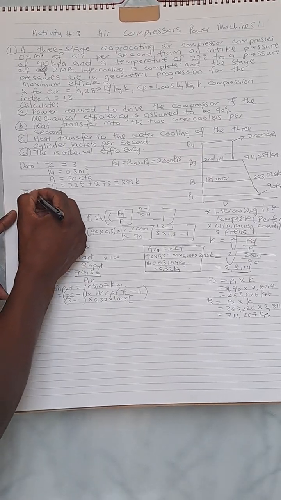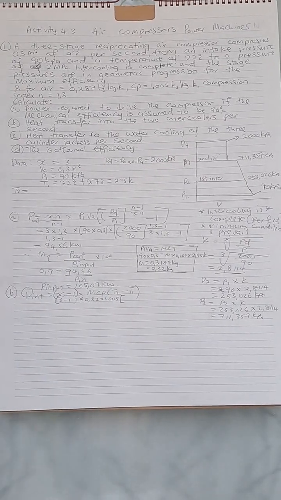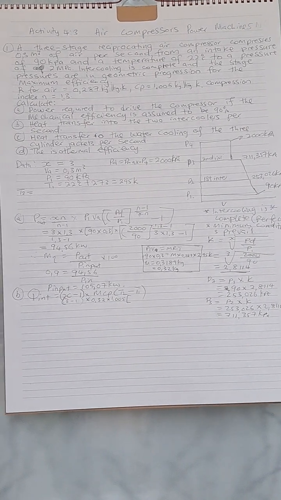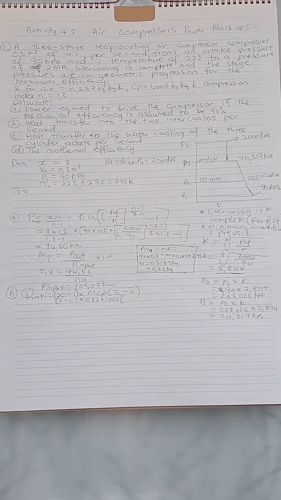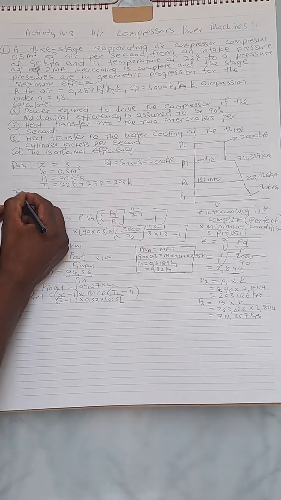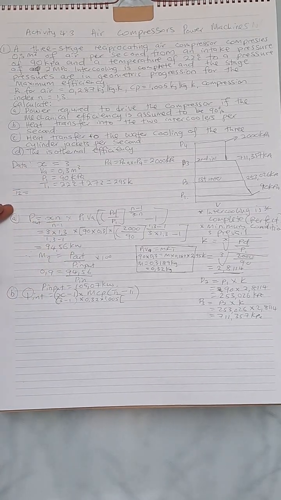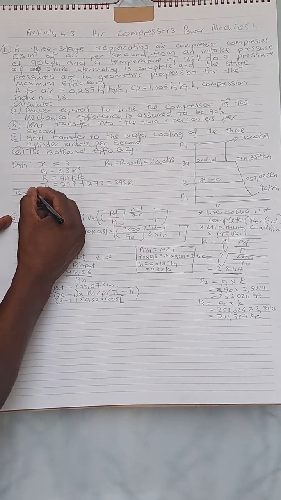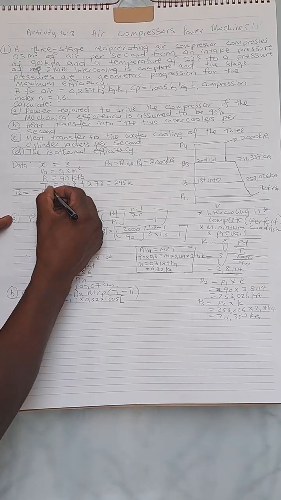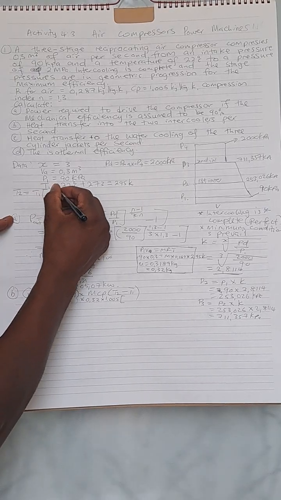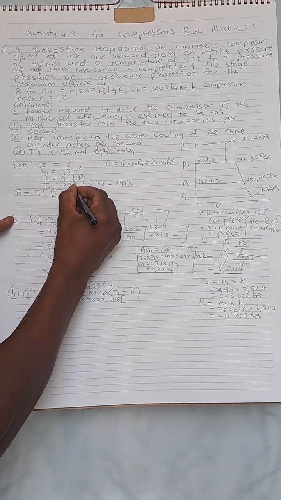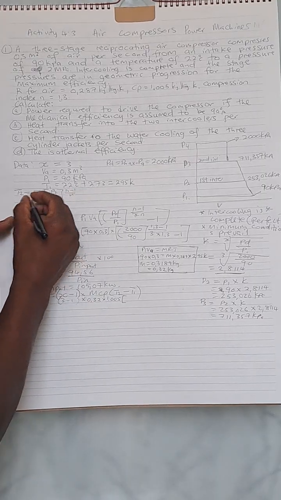So for T2, we can use the formula. I think we are familiar with this formula from N4 or N5 engineering science or power N5. T2 equals T1 into P2 over P1 to the exponent of n minus 1 over n.